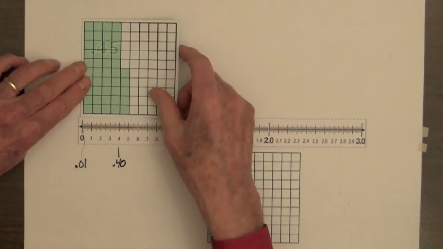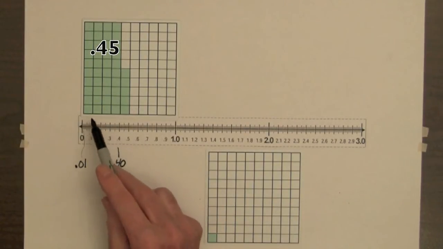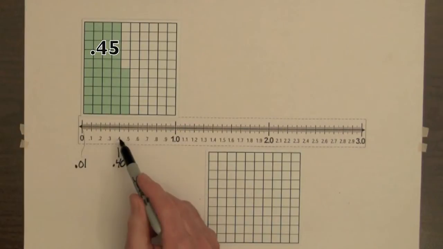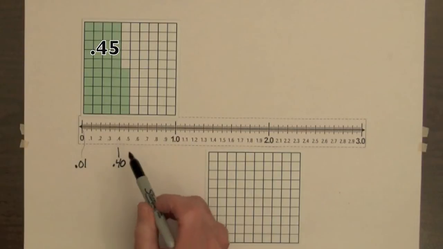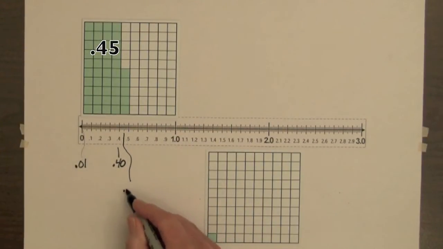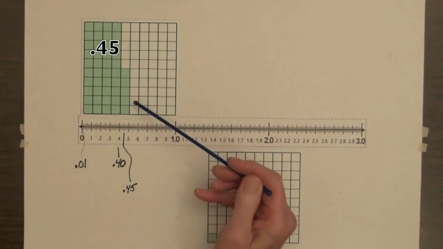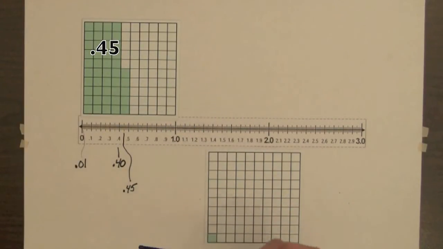Let's look at the decimal placement for the square with 45 parts shaded out of 100. To find the point for the decimal 0.45 on the number line, we go to the 0.4, count off 5 more spaces, 1, 2, 3, 4, 5. So that point's going to be here, 0.45. So the last column of the square for 0.45 is 5 parts shaded, half of the column is shaded, and we went to 0.4 and went halfway from 0.4 to 0.5 to locate the point on the number line for 0.45.